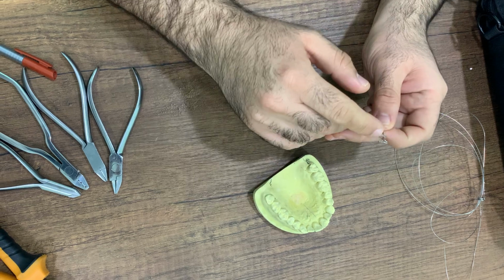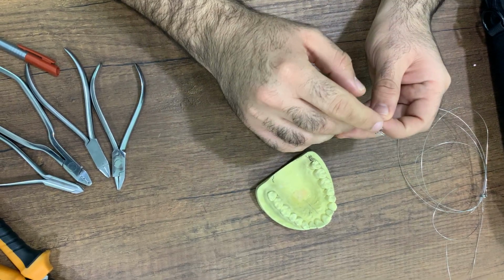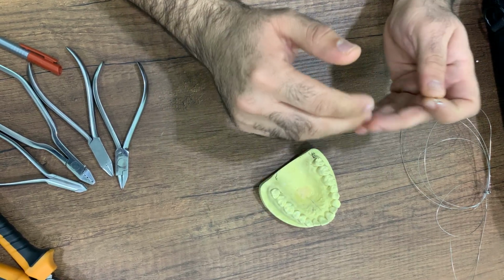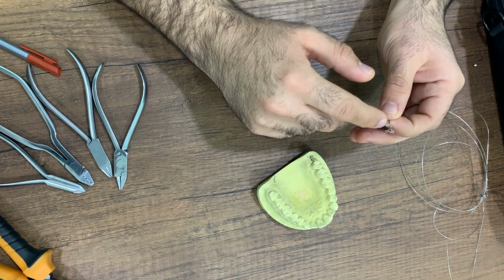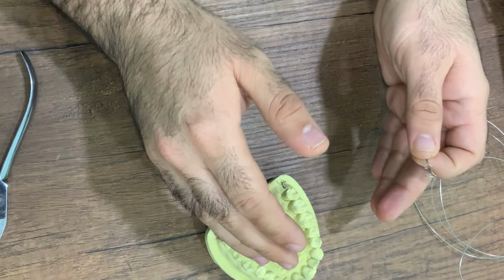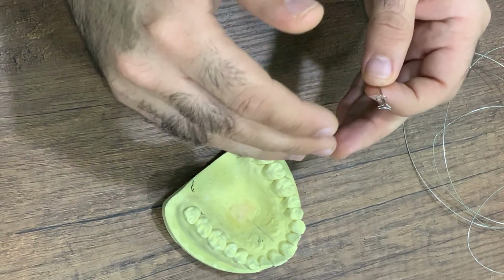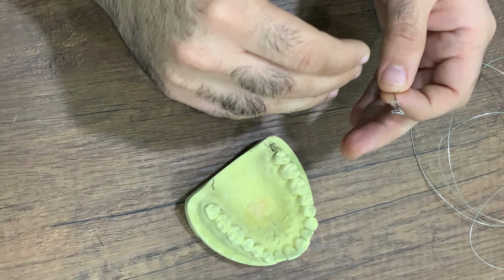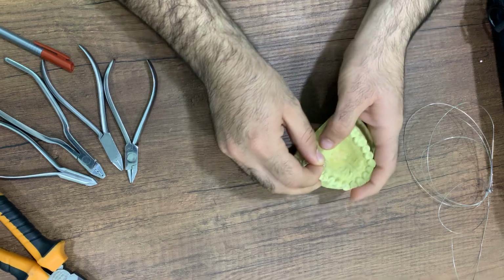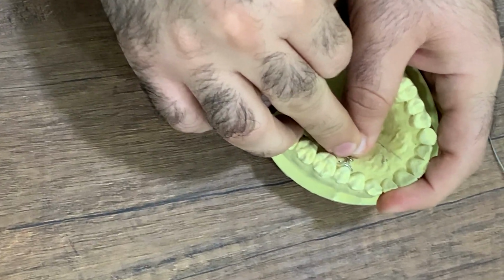Today our lab is about T-spring. In this lab you will learn wire bending of T-spring. Now I will give you some information about the T-spring including definitions, uses, components and activations of T-spring. T-spring is a palatally situated active component of removable orthodontic appliance.